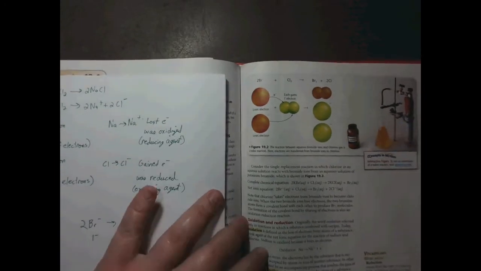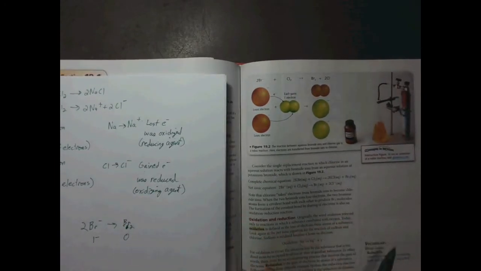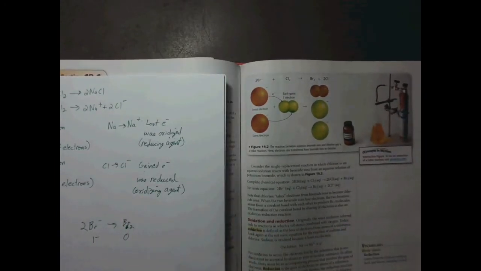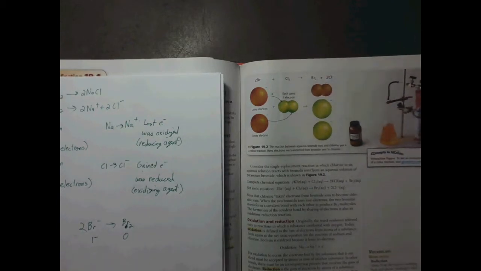Moving on. Again, like I say here, the word oxidation refers to a reaction with a substance combined with oxygen. So here we're taking it to a more general level, not just oxygen, into a specific process that oxygen undergoes. And it's just like I said a second ago.